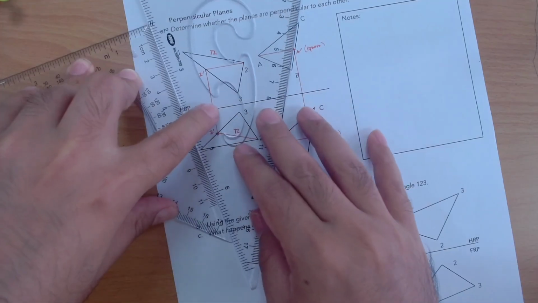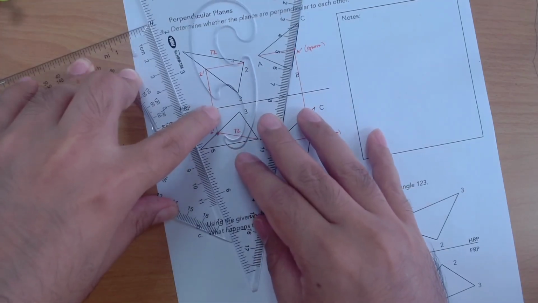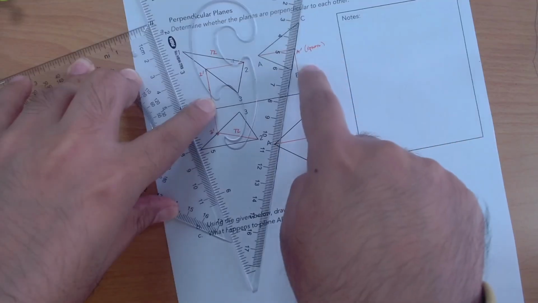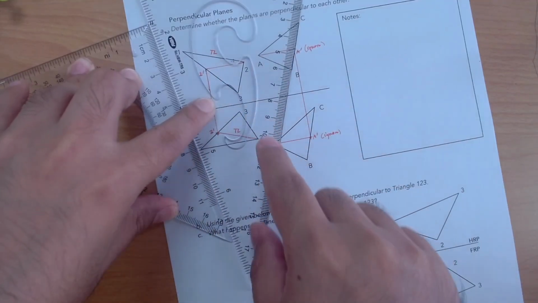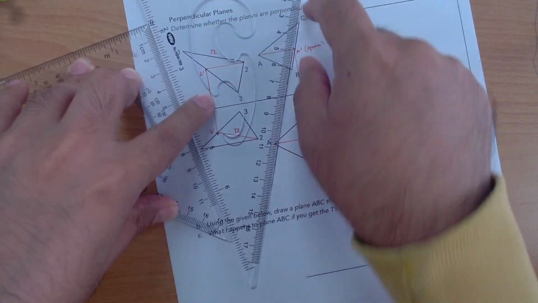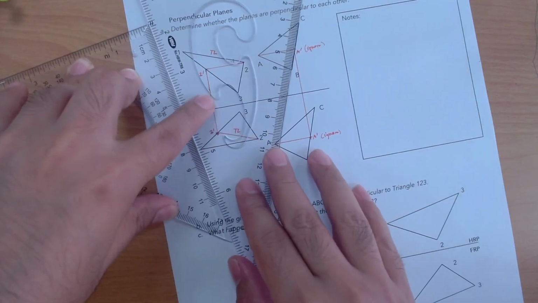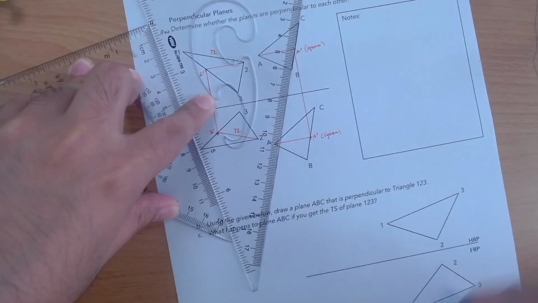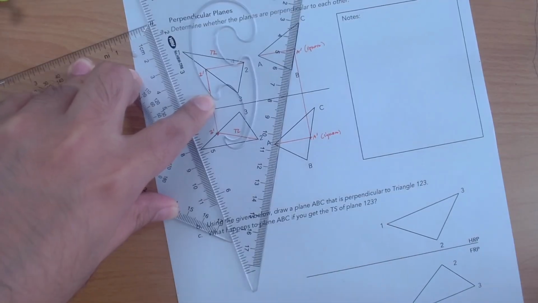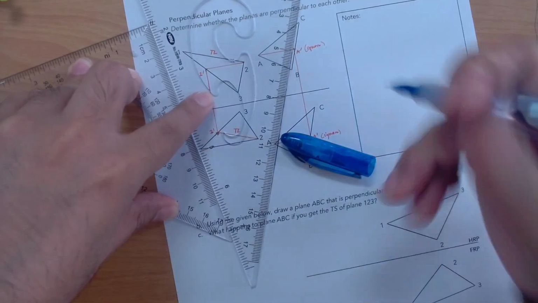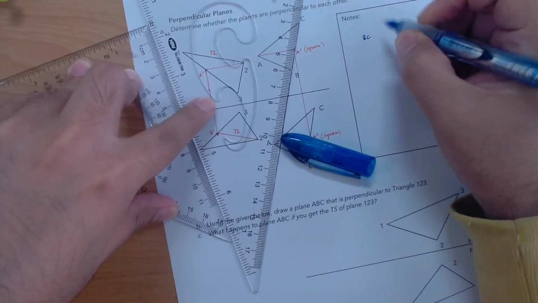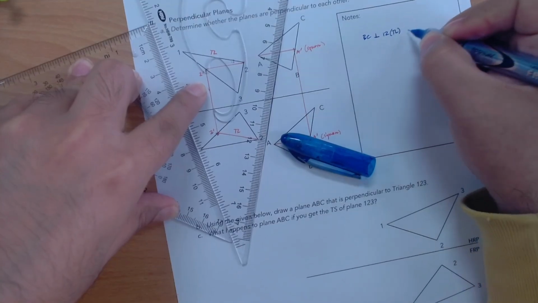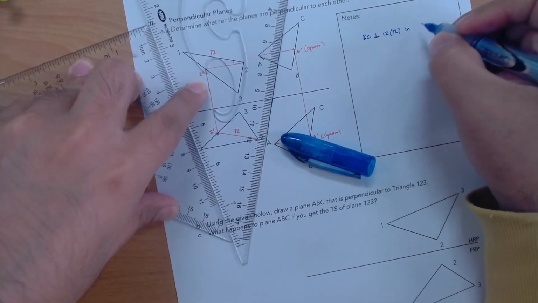Gagawa ako ngayon ng isang line contained in ABC, pero nagkataon BC is already perpendicular. Tama? So ngayon, BC will now be our test line. So BC is perpendicular to the true length 1, 2 in HRP.